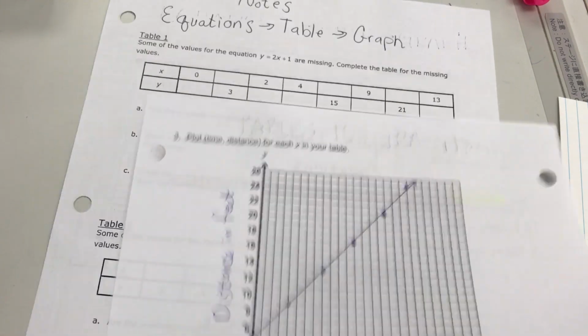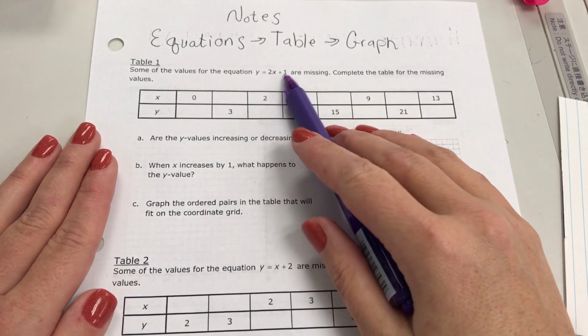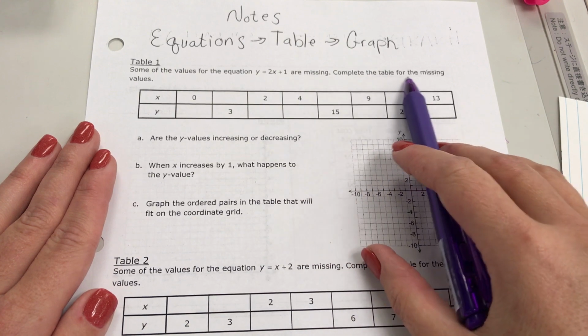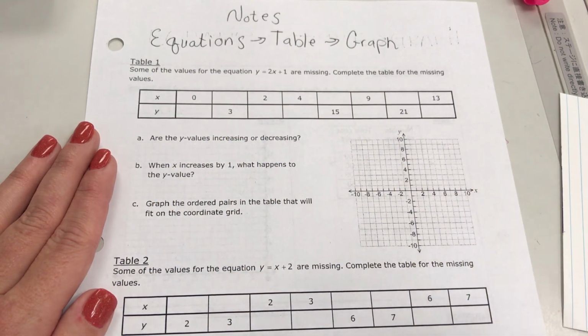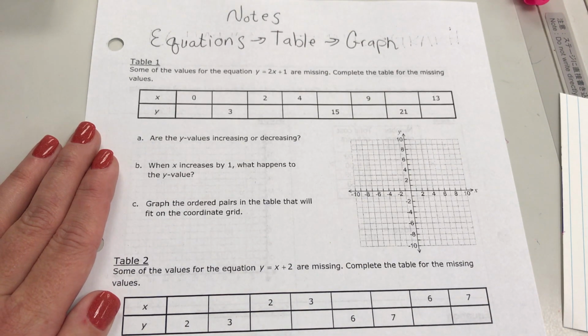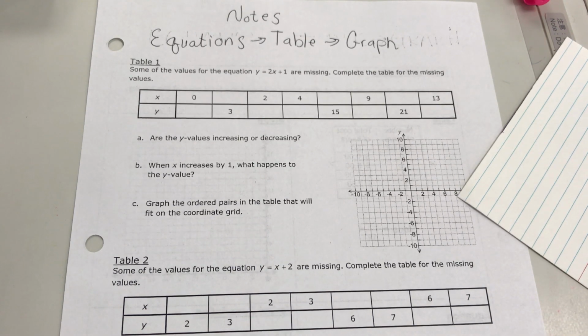It says notes, equations, tables, and graphs. So now we're going to put all of it together again in just a smaller scale. Some of the values for the equation, y equals 2x plus 1, are missing. Complete the table for the missing values. Okay, so what we're going to do is you actually can get a separate sheet of paper, and we're going to solve a couple of these, and I'm going to show you a trick on your calculator. So 1 second.